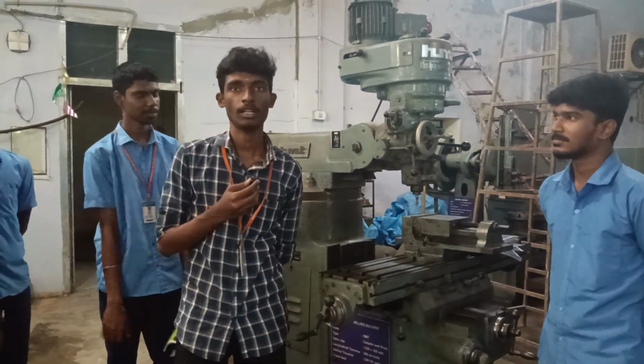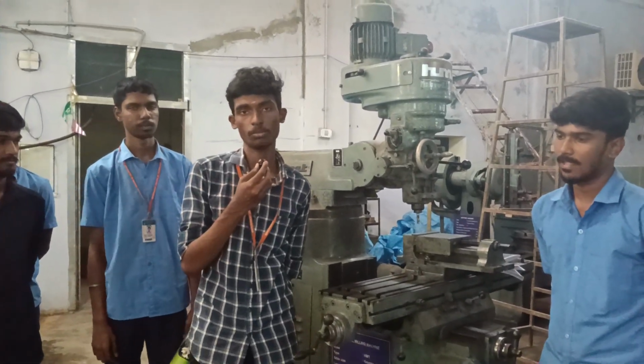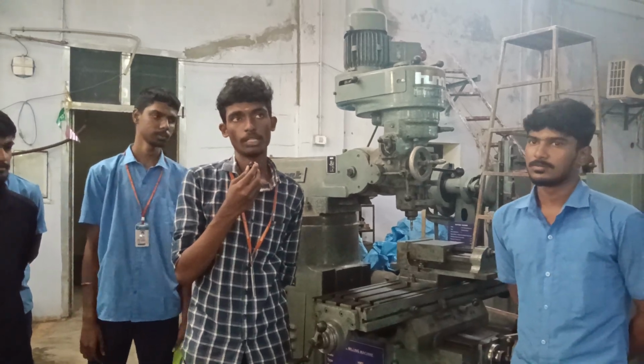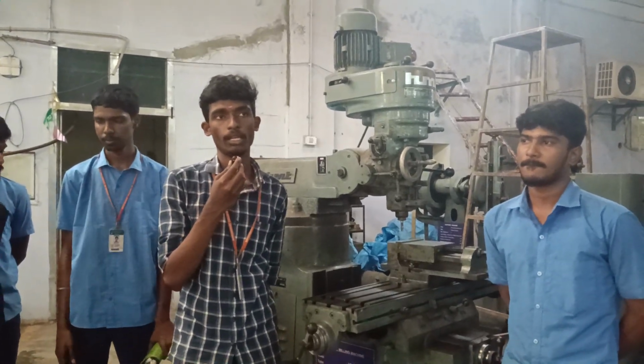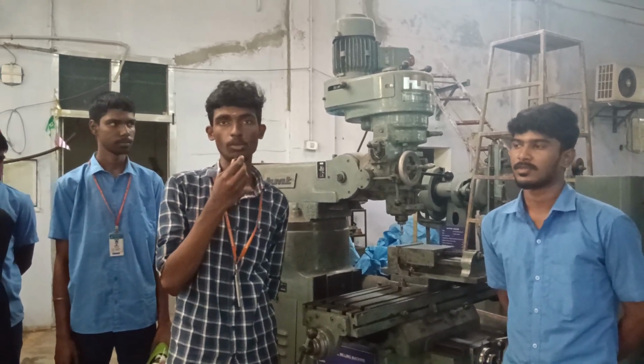The advantages of the milling machine are high accuracy and reusability, and the dimensional accuracy is very high. Limitations are high cost, high maintenance, and skilled labor is required.